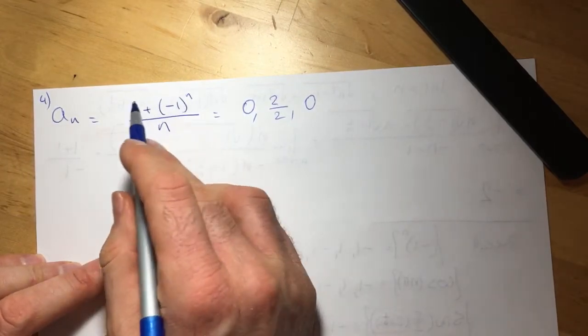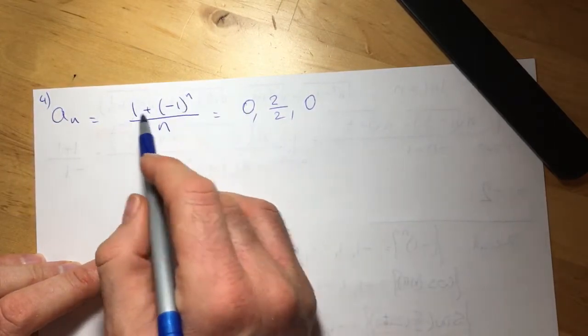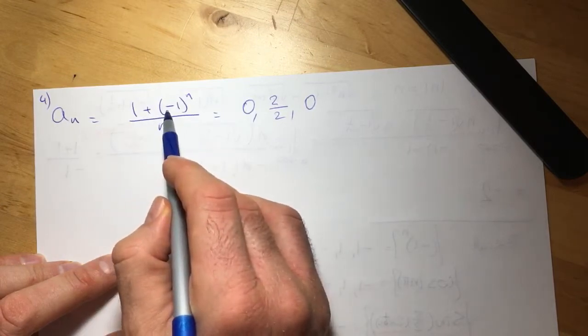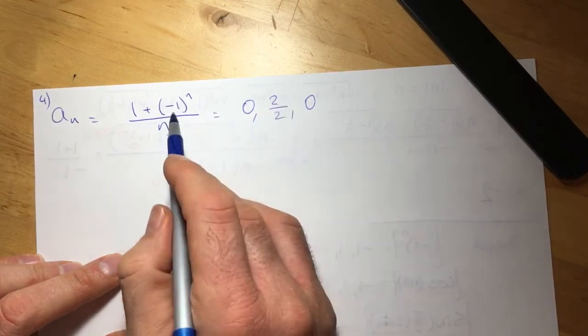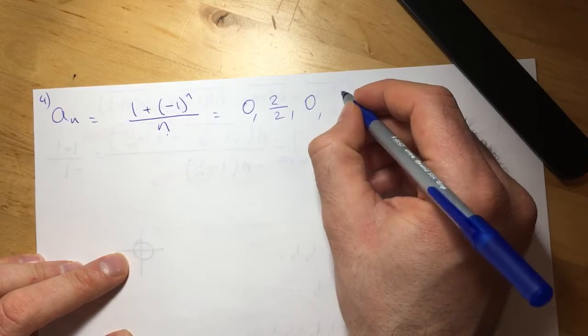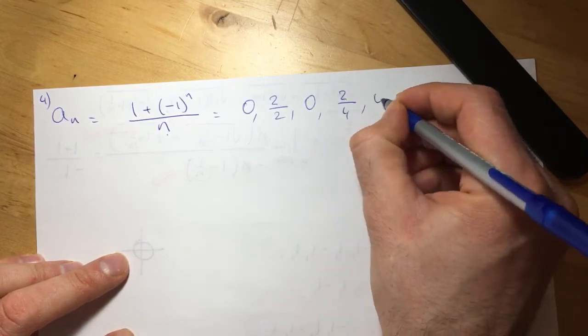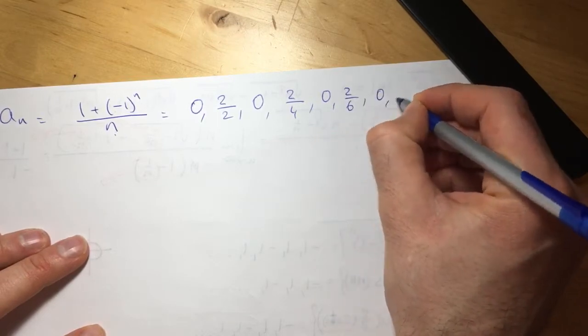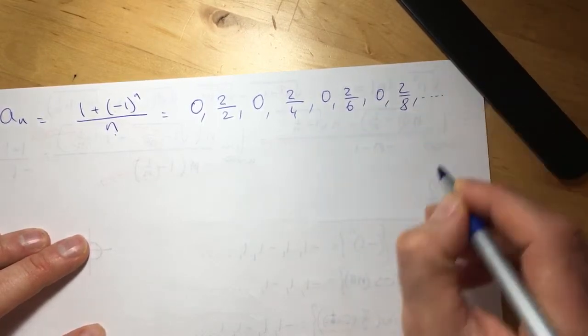Why? Because the numerator is 0, right? So the first term is 0 over 1, which is 0. The second term has numerator 2, which we calculated in the previous example, over n equals 2, so 2 over 2. The third element is 0 over 3, which is 0. The fourth element is 2 over 4, then 0, 2 over 6, 0, 2 over 8, and so on and so on.